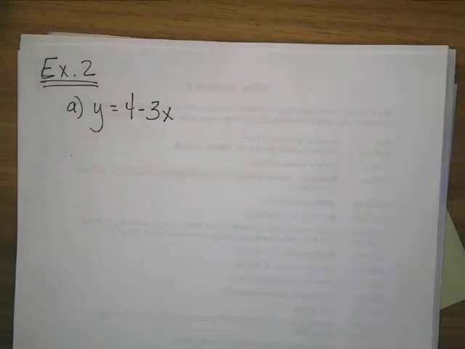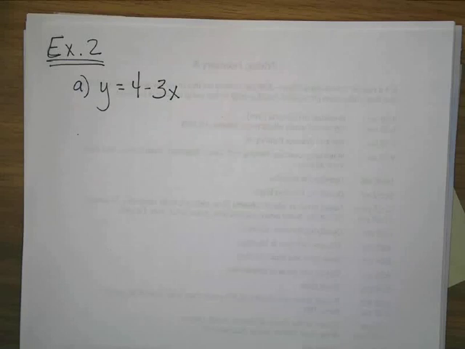Okay. So example 2. Now we're actually getting into finding inverses of functions, not just relations, of functions. Pay attention. Napoleon, if your head wasn't there, I was going to throw something. I don't have as good aim. I might hit Zane. And then I'd feel bad.